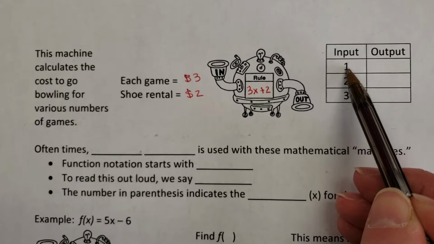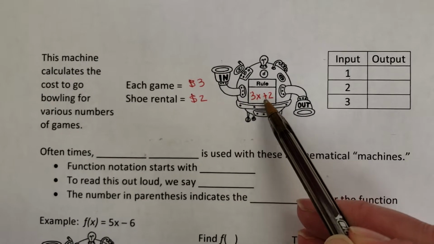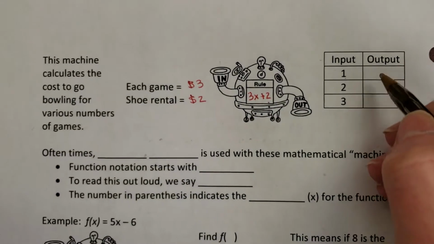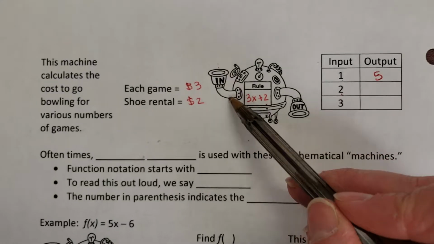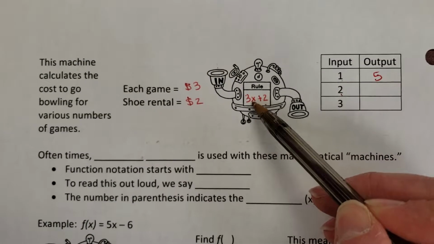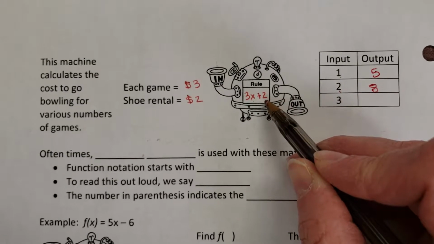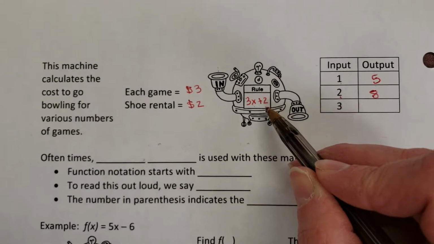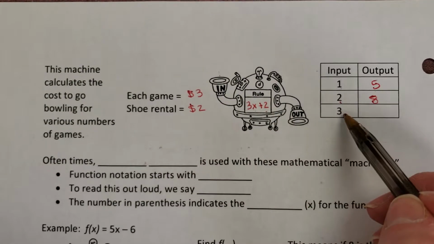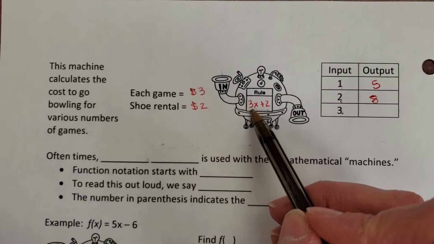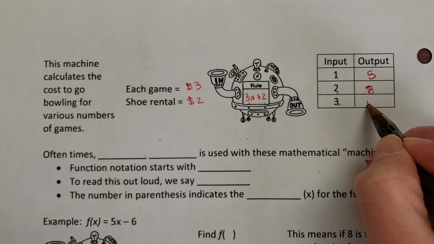Now if I want to play one game, I'll put 1 in. 3 times 1 is 3, plus 2 is $5. Let's say I want to play 2 games. Put 2 in, 3 times 2 is 6, plus 2 is 8. I'm only going to add the 2 once because once you rent the shoes, you don't need to pay that more than once. And 3 games, put that in. 3 games is $9, plus 2 more for the shoes is $11.